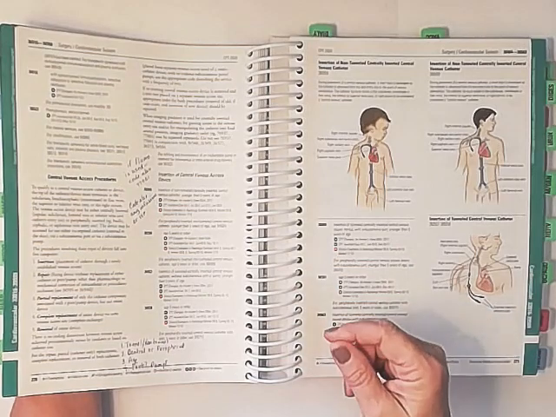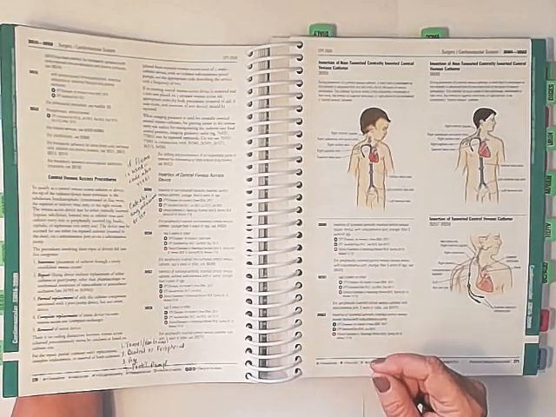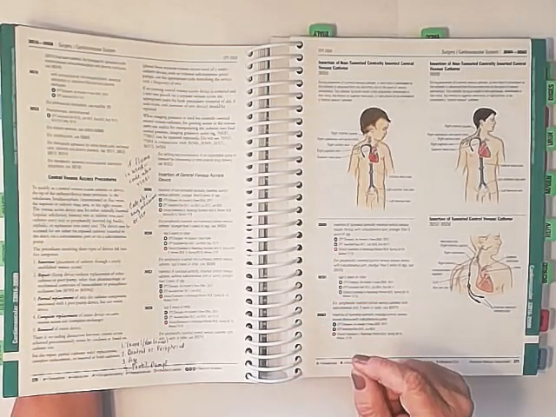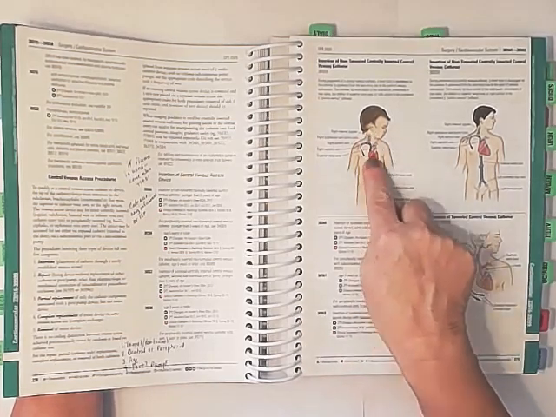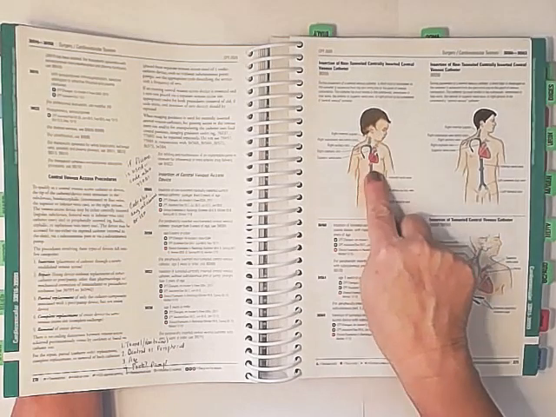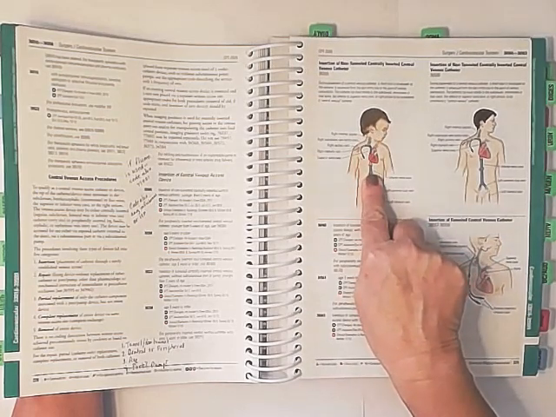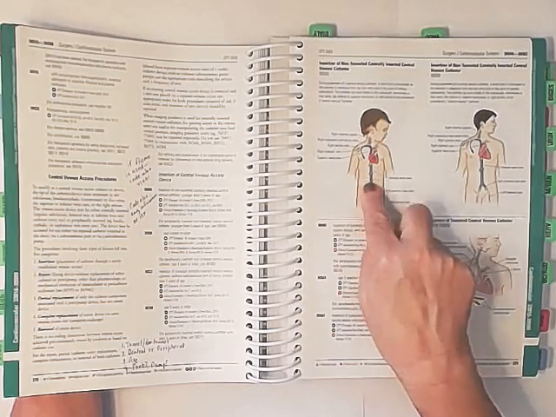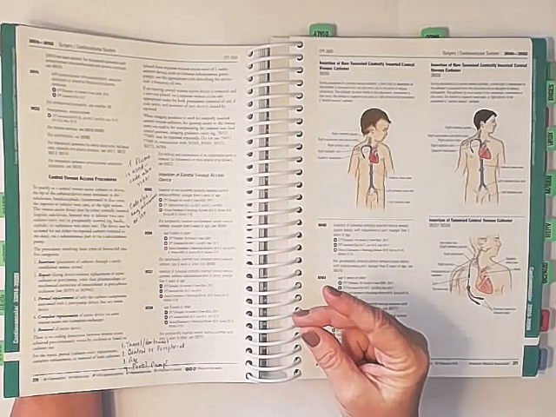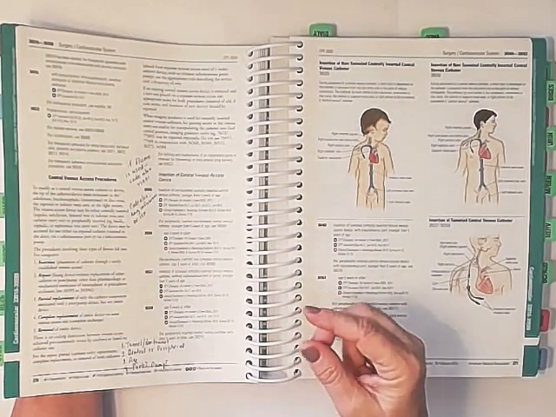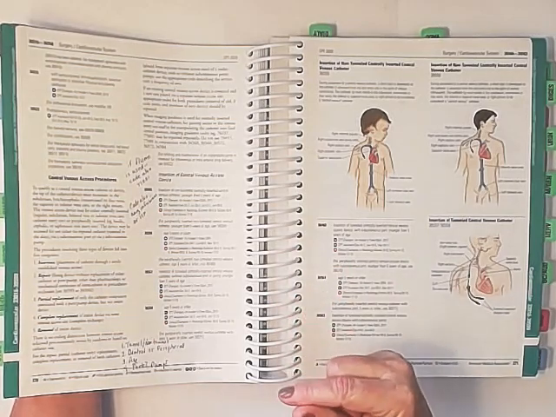Was it central or peripheral? Now don't get the central mixed up with central venous access. Central venous access is accessing directly to the central venous system. You can do that 2 ways, centrally located or peripherally located. Peripheral is anything off the trunk.